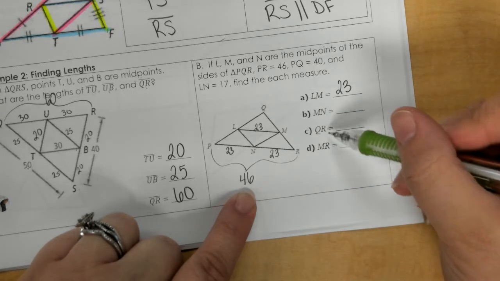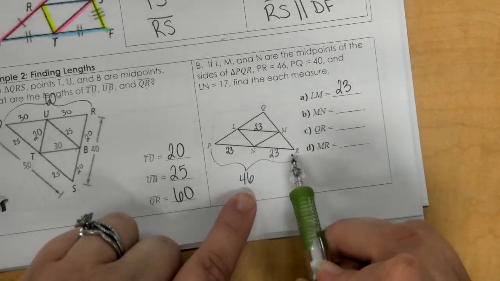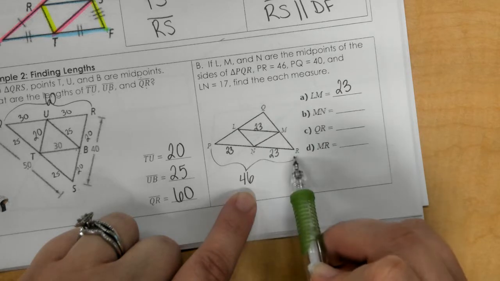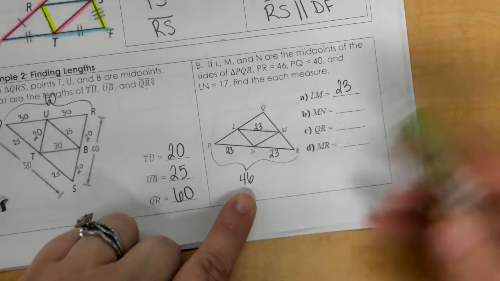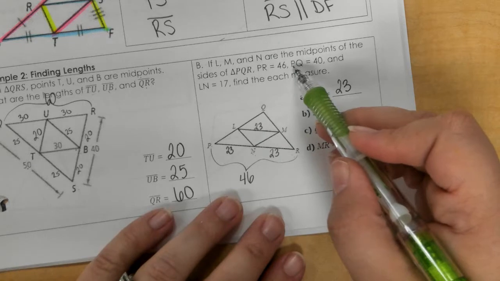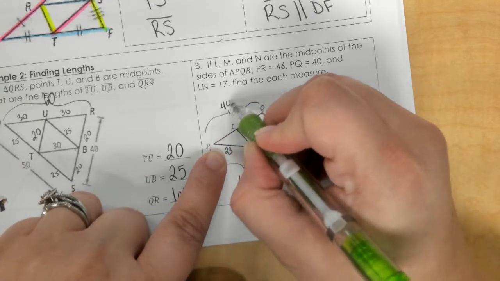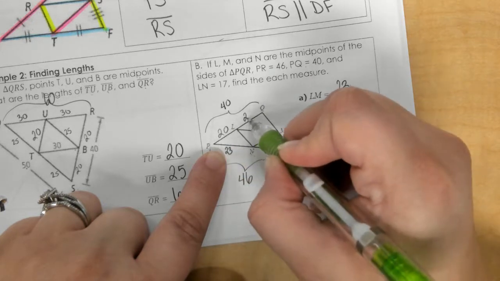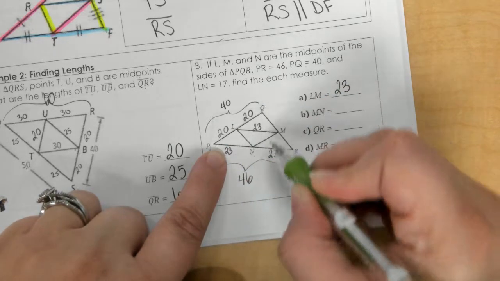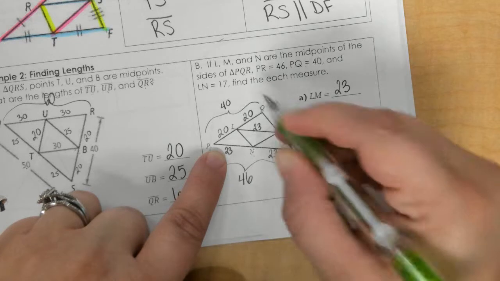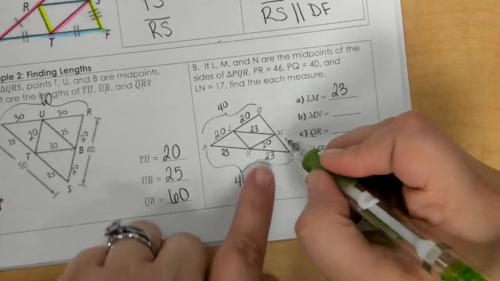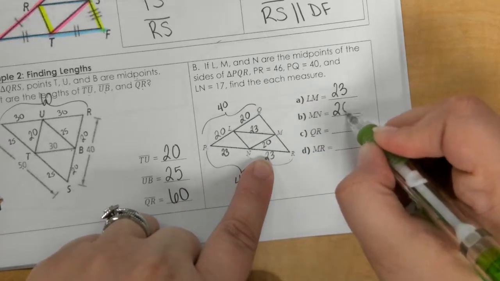Okay, I don't think we have anything else. PR, NR, or PN. None of that's there. All right. Then it says PQ is 40. So this whole thing is 40, making these both 20. And this is parallel to NM, which is also 20. So MN is 20.